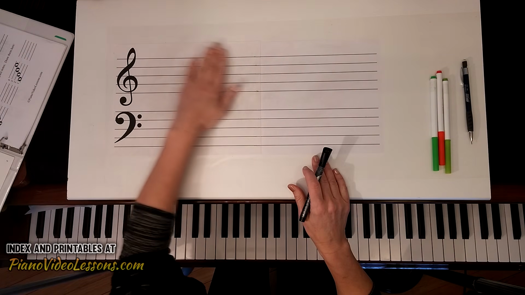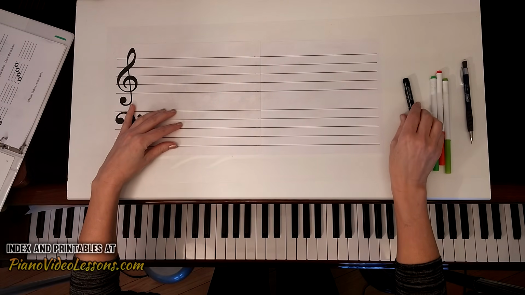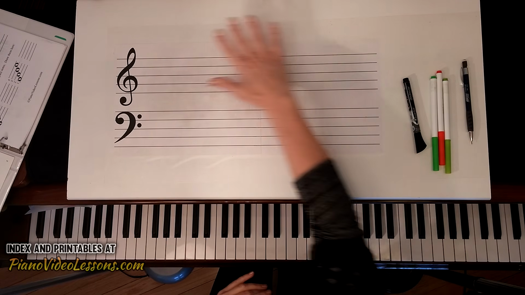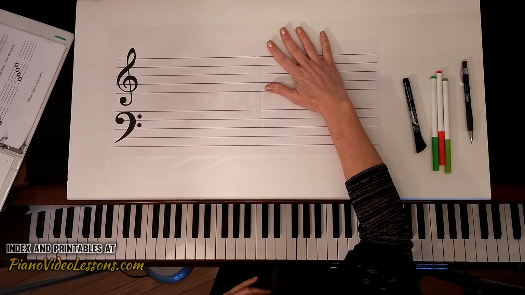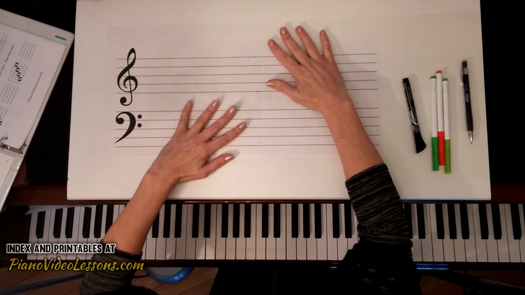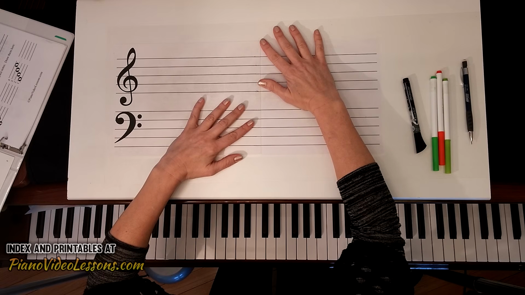Here you can see a staff. It's actually two separate staves. That's the plural for staff. There is one staff at the top, and the staff is these 5 lines. And this set of 5 lines is for the right hand. And this set of 5 lines, the lower set, is for the left hand. So each hand is going to be reading its own staff.